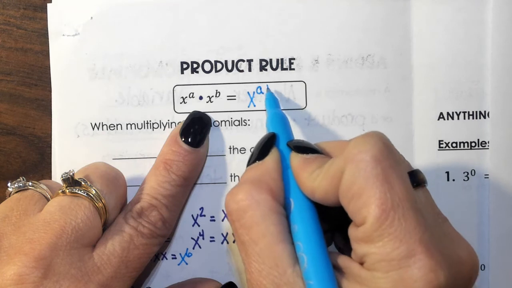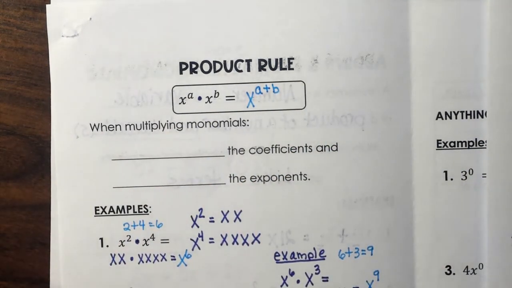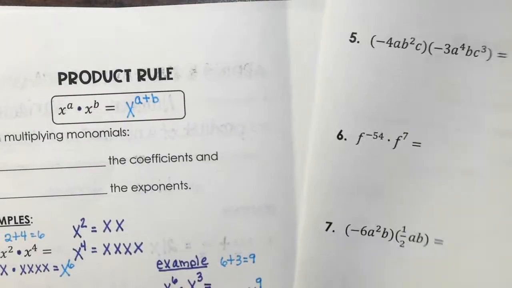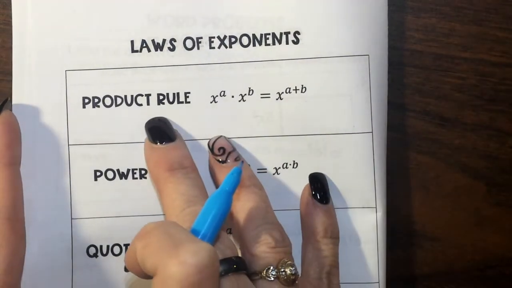A plus B. I bet you already did it. Okay, so that's overall, that's the rule. And now I'm going to show you something on the back of your book. We have that rule for you right here. It's called the product rule.